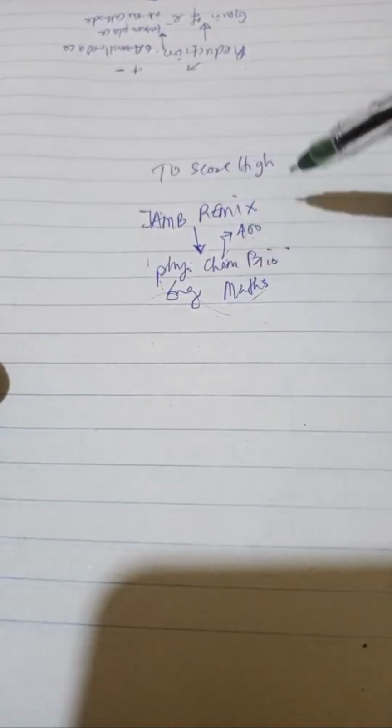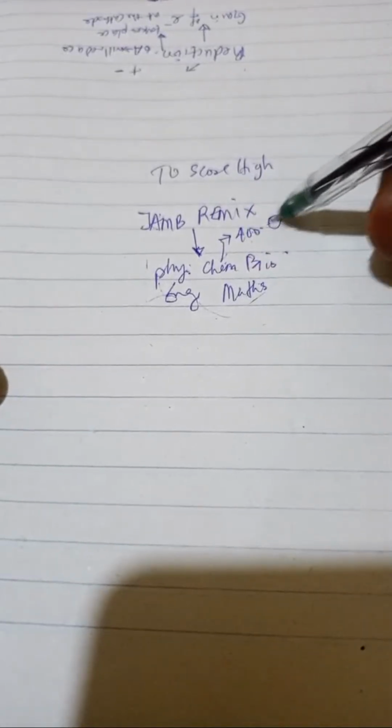So that JAMB Remix, you need to finish it. There are so many questions there. In chemistry alone, in that book, there are about 400 organic chemistry questions. Organic chemistry, 400. As in the history of JAMB, the guy put everything together. So that means if you can finish those 400 questions, you note them very well, there's no way JAMB will not repeat questions from there. It's not possible. They must repeat questions.